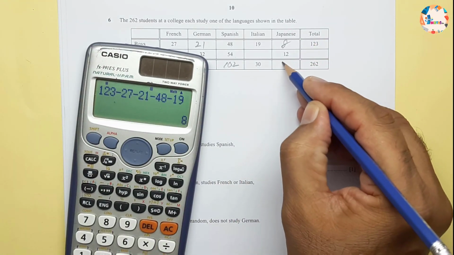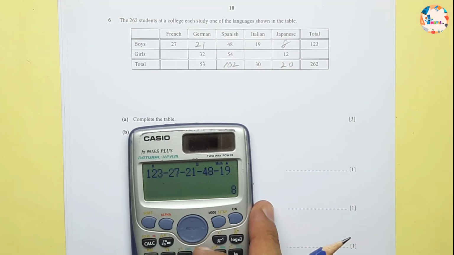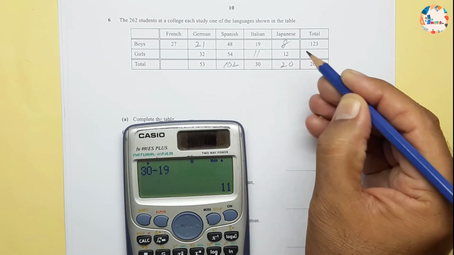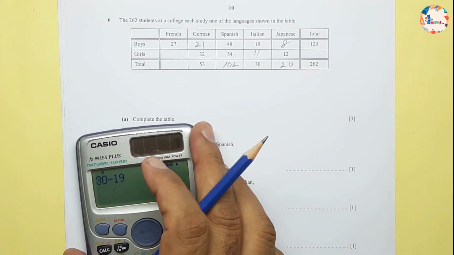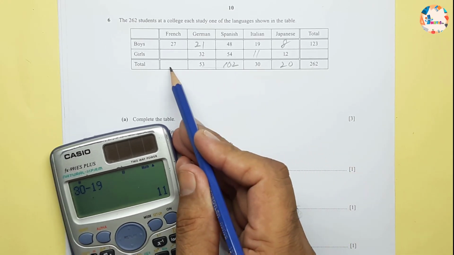Then 8 plus 12 will be 20, and then comes 30 minus 19. 30 minus 19 will be equal to 11, so this is 11. Then comes this one, we can check this total.